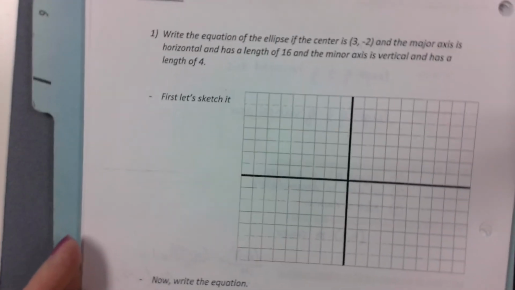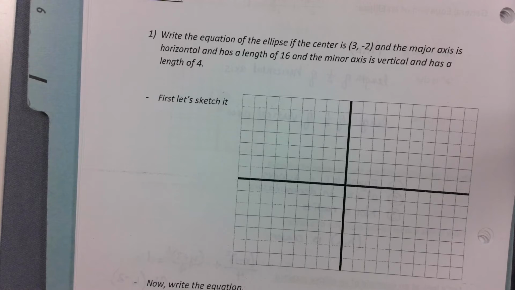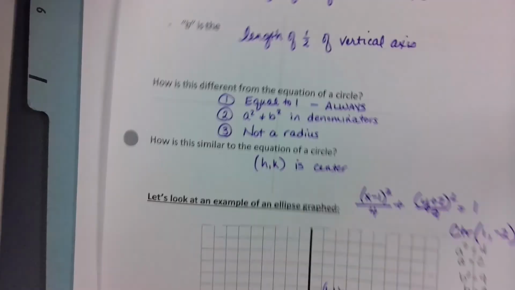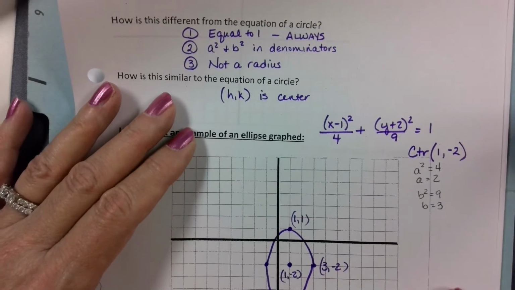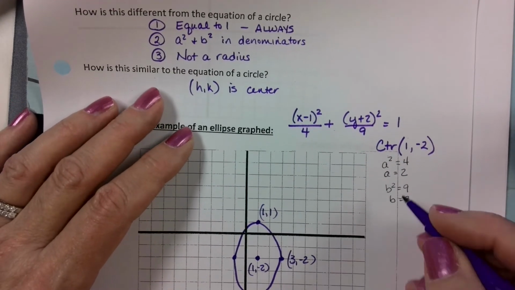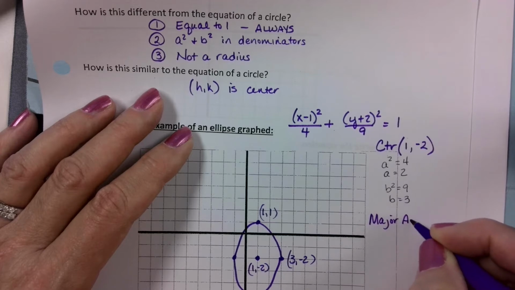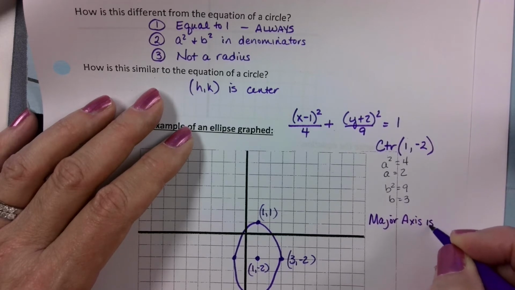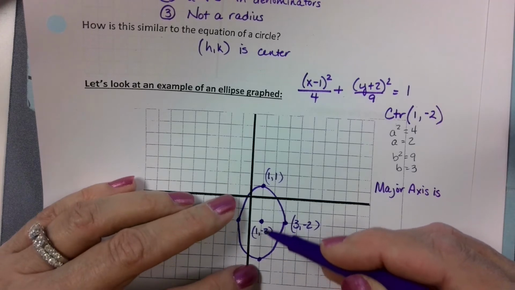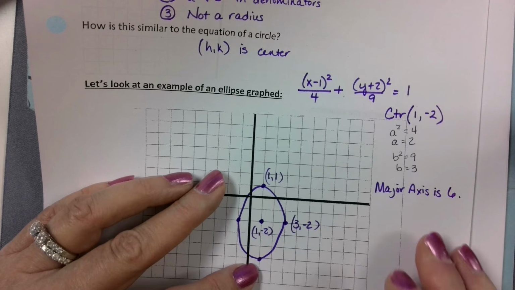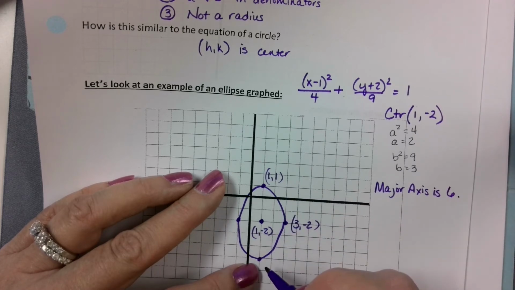And it says, write the equation of the ellipse if the center is 3, -2, and the major axis is horizontal, which just means, hold on a minute, we didn't go over that. The longer one is called the major axis, okay? So in this case, the major axis is this one here, and it's a distance of 6. So 3 plus 3, right?